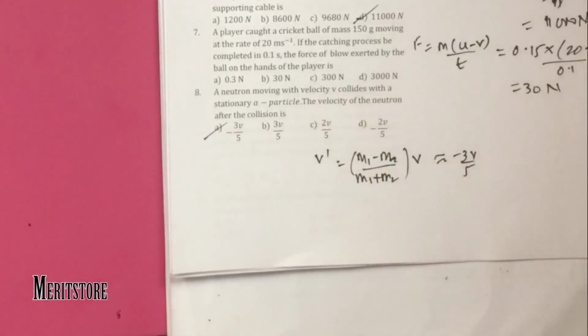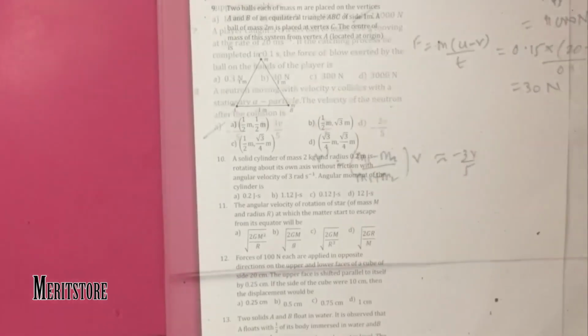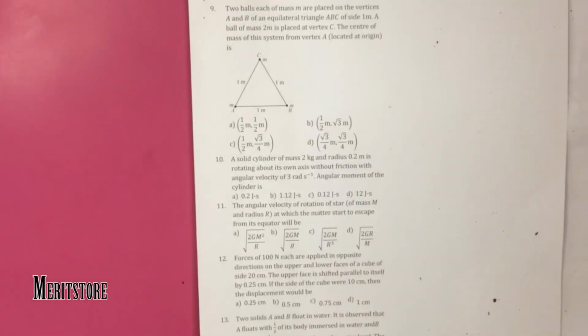That is option A. Question 9. Two balls each of mass m are placed on vertices A and B of an equilateral triangle ABC of side 1 meter. A ball of mass 2m is placed at vertex C. The center of mass of the system from vertex A located at the origin is.